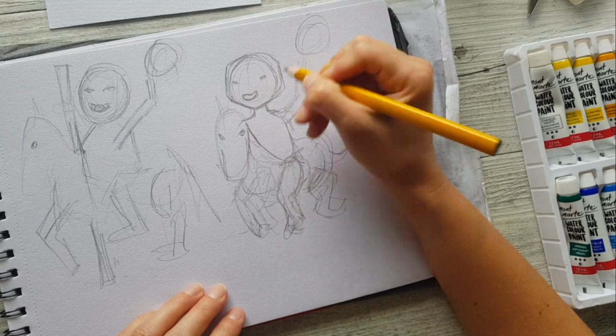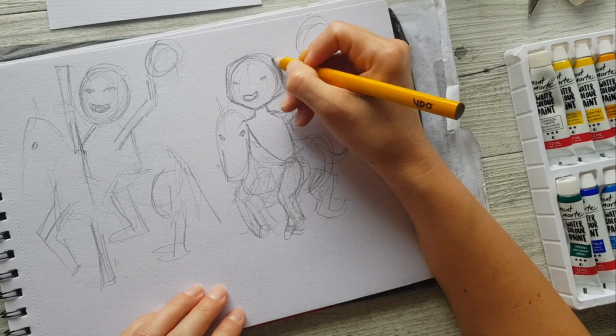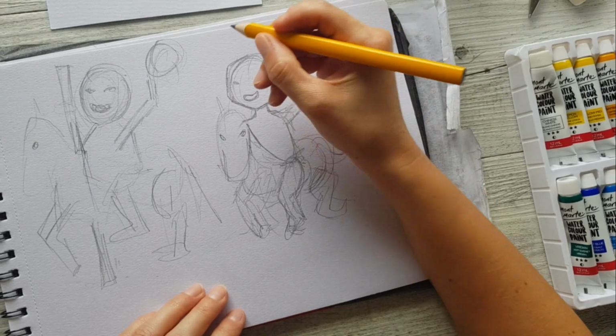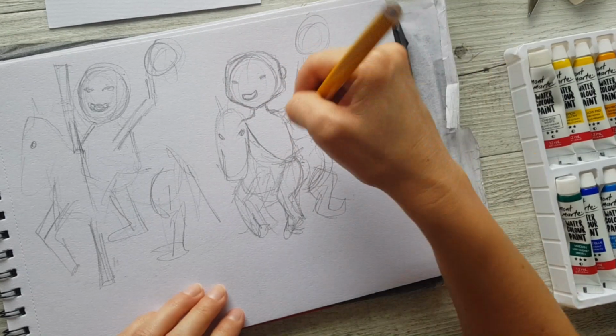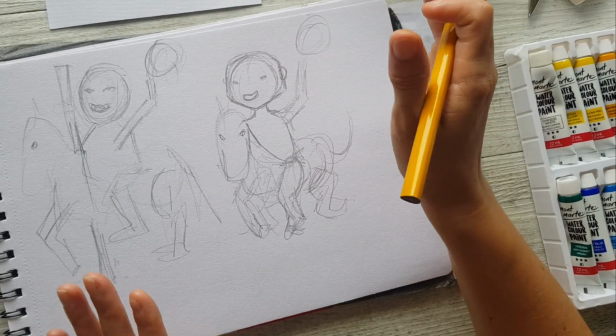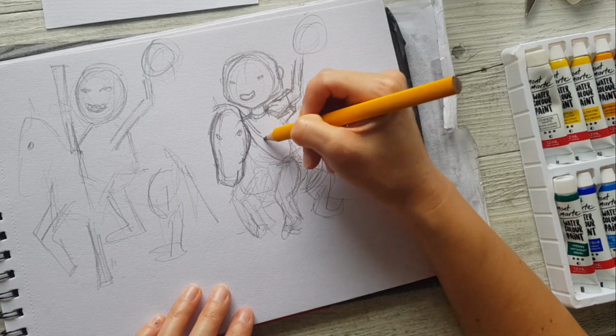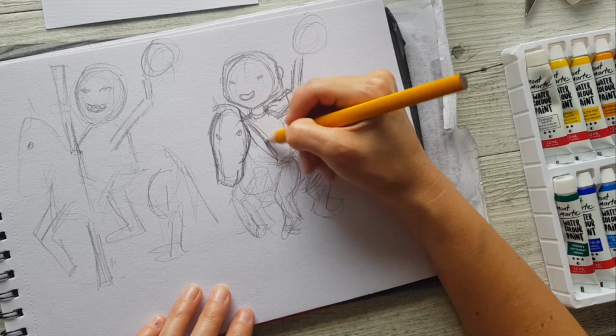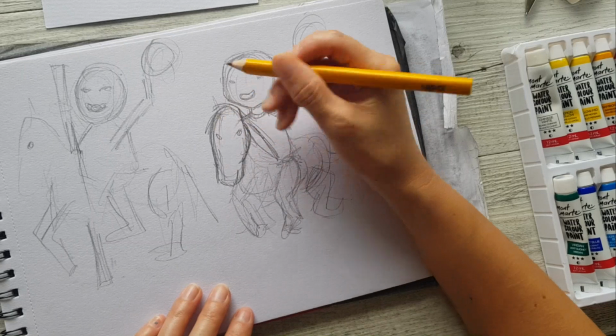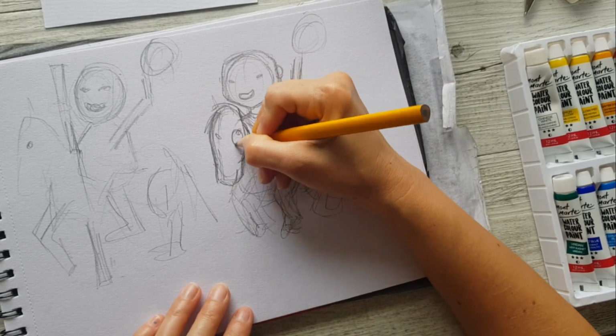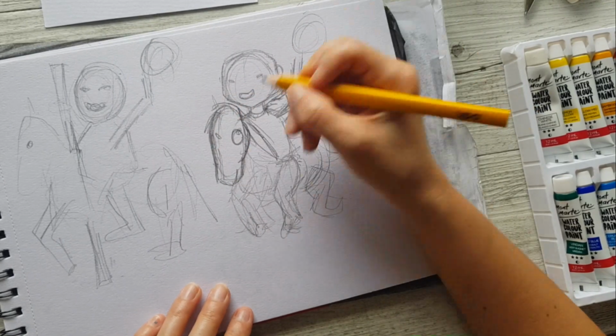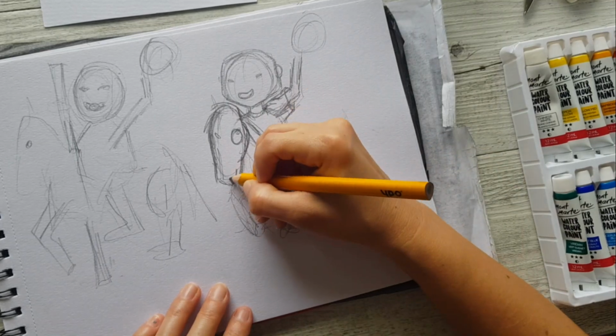I like this idea better, definitely. With the kid on the 3/4 angle, and then we've got the mane coming down like that, I assume. Let's put big eyes on the horse.